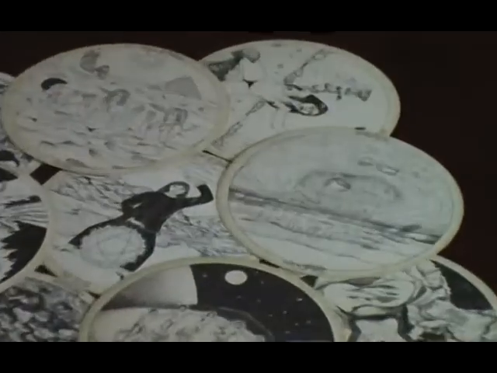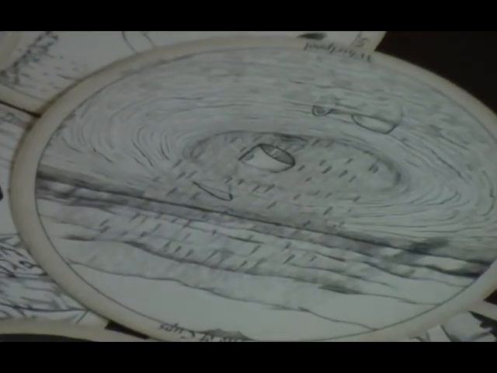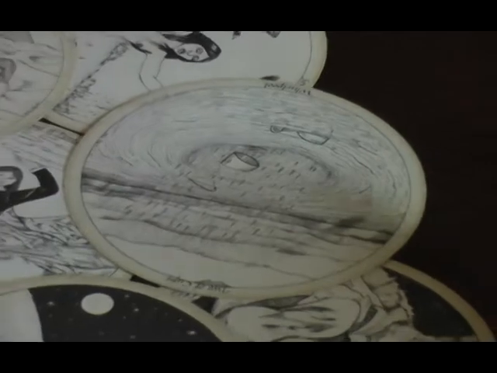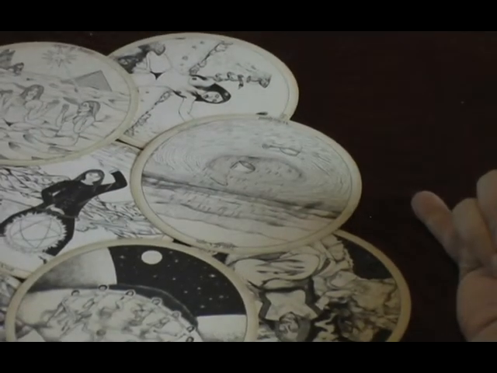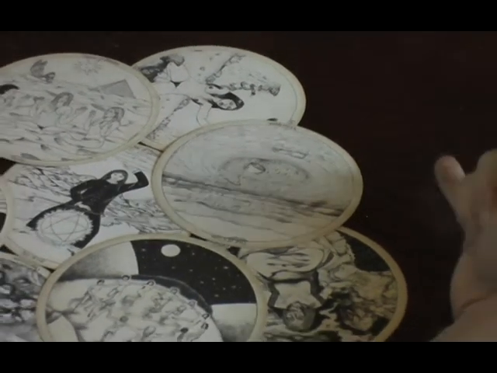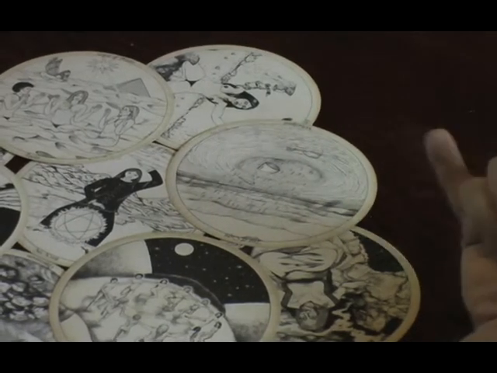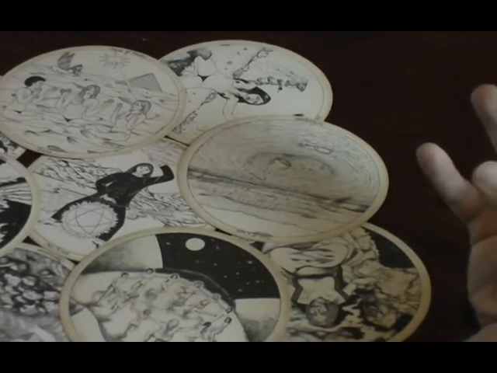Well, wow, this is a very interesting spread here. With the Two of Cups reversed, it says that perhaps there really is a true love aspect here, or at least a very strong attraction. That this might be the only way that they can learn this lesson, is to really be drawn into this.